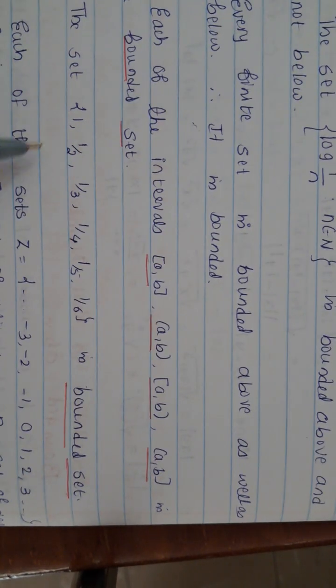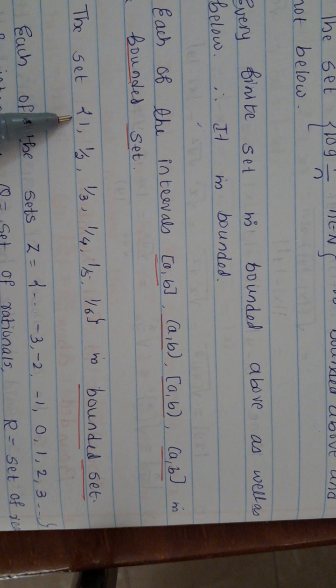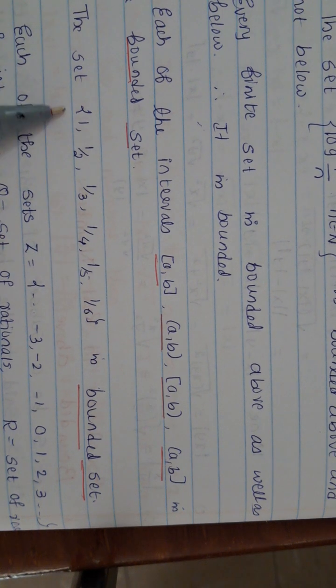Then if you see the set 1 by 2 up to 1 by 6, it has 1 by 6 as the lower bound and 1 as the upper bound. So this particular collection is a bounded set.